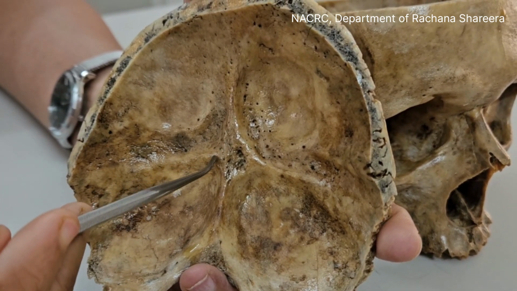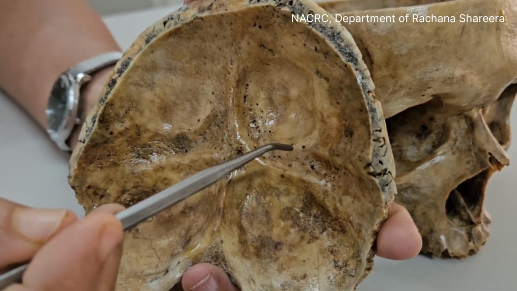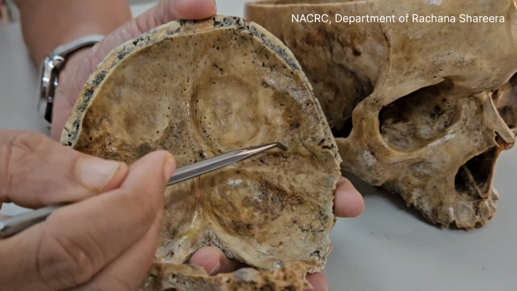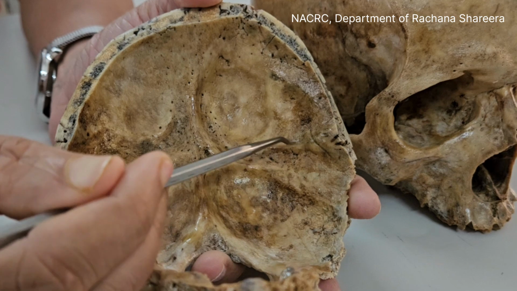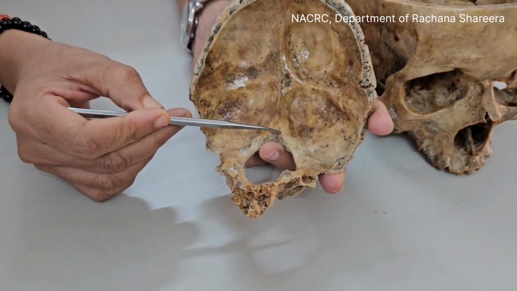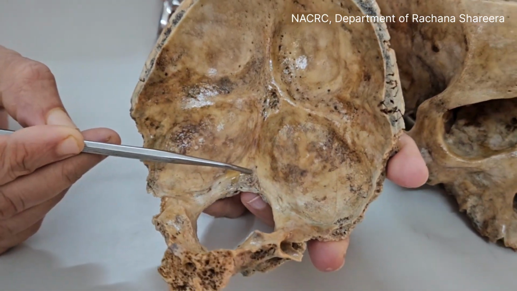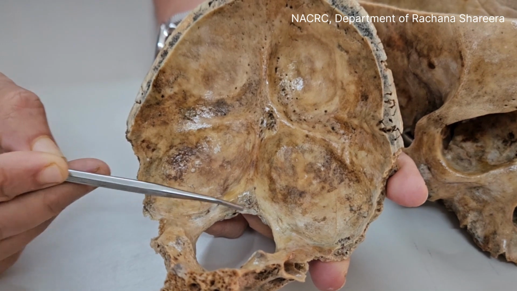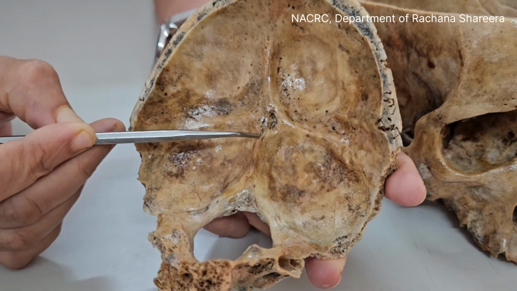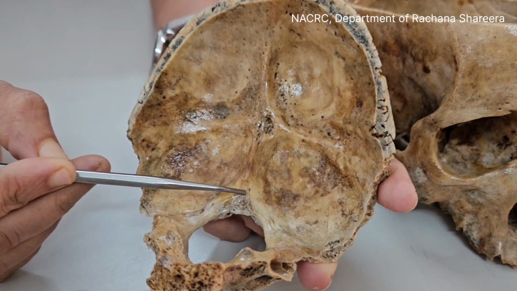The transverse sulcus is related with the transverse sinus, and the margins of the sulcus give attachment to the tentorium cerebelli. Next feature is the internal occipital crest, which runs from the posterior margin of the foramen magnum to the internal occipital protuberance, and this crest gives attachment to the falx cerebelli.